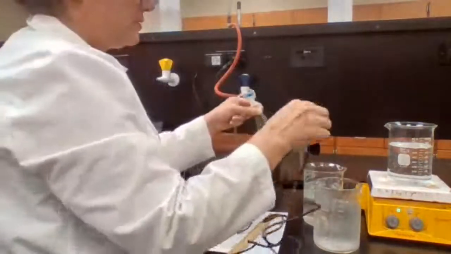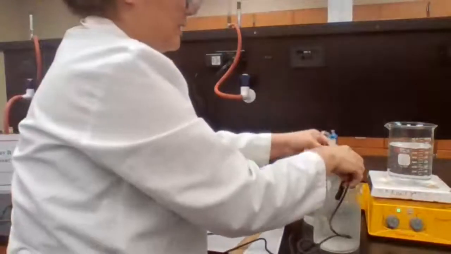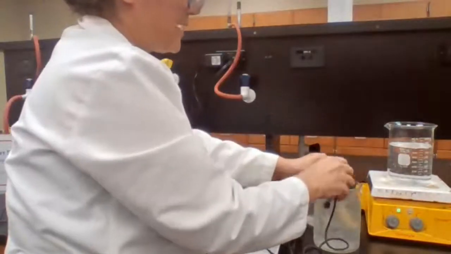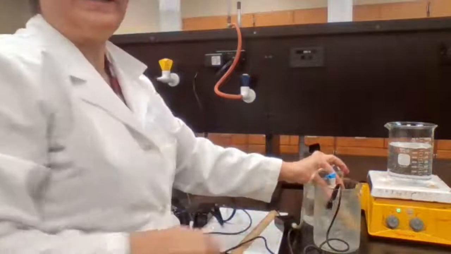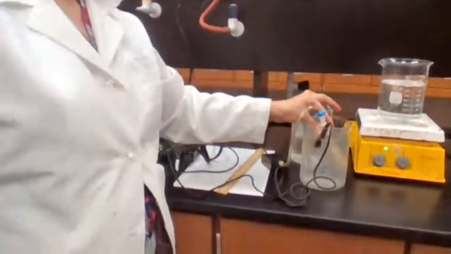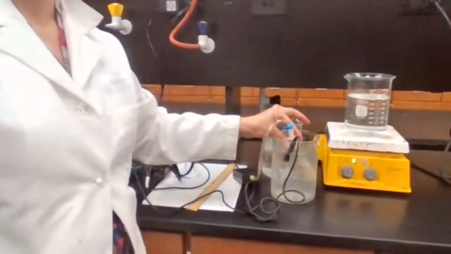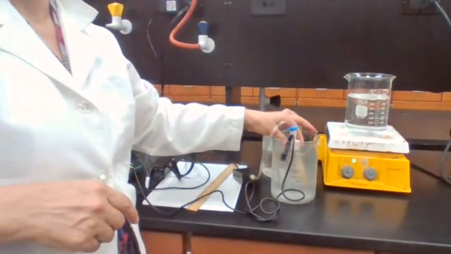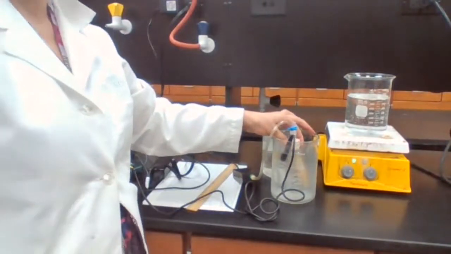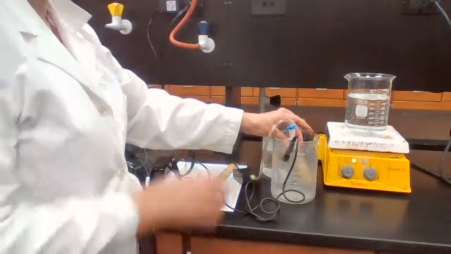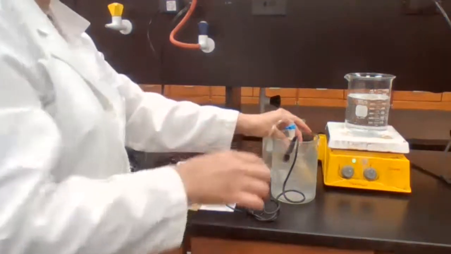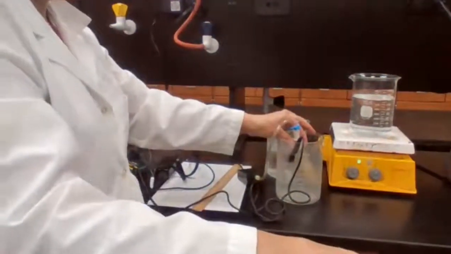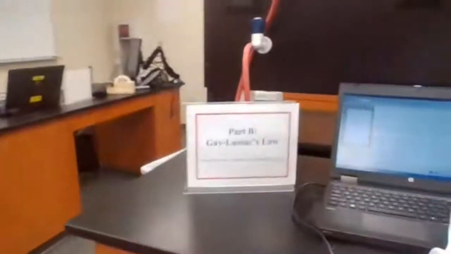I'm using a thermometer to measure the temperature, and I'm placing the flask as far in as possible. We're going to leave it in cold water. Temperature is going to be recorded. I'm going to zoom on the temperature on the computer screen now.